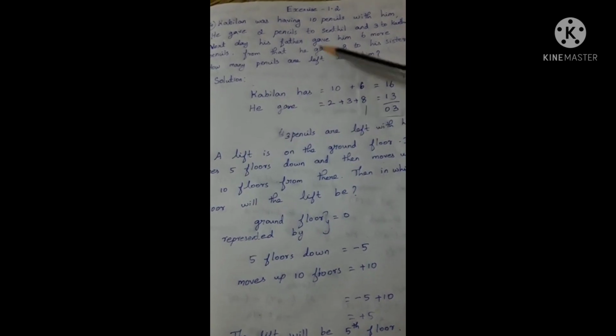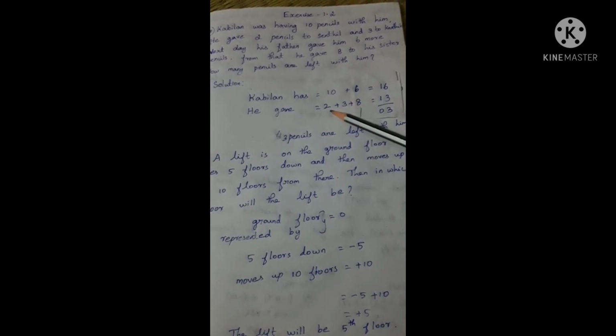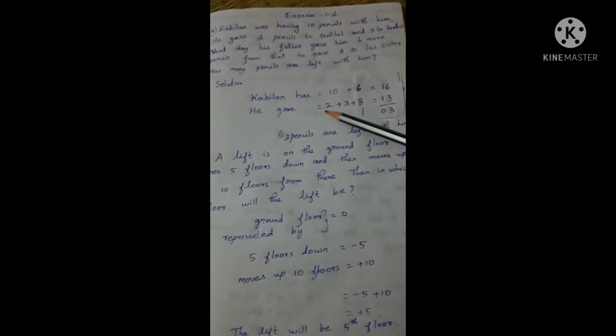Next he gave, who and all he gave? Yes, 2 pencils to Sendil, 3 pencils to Karthik and 8 pencils to his sister. So totally how much pencil he gave? 13 pencils. Totally he has 16 pencils. Of that, 13 pencils he gave.